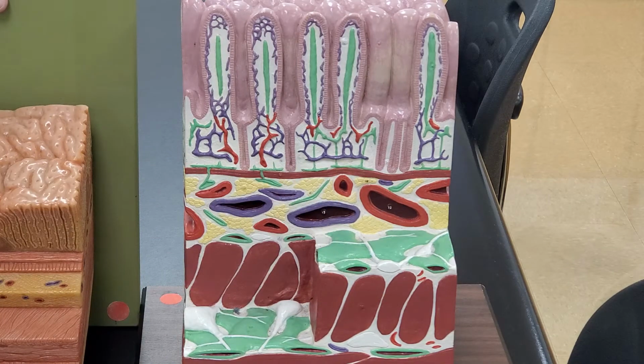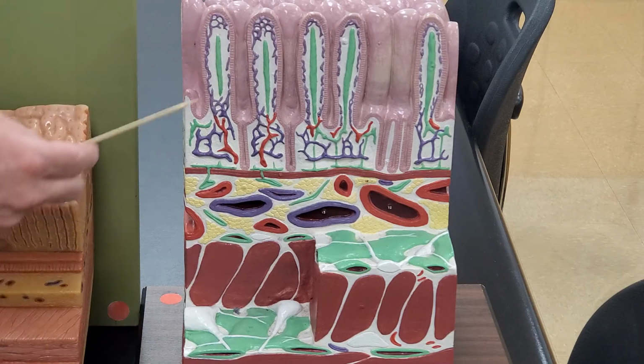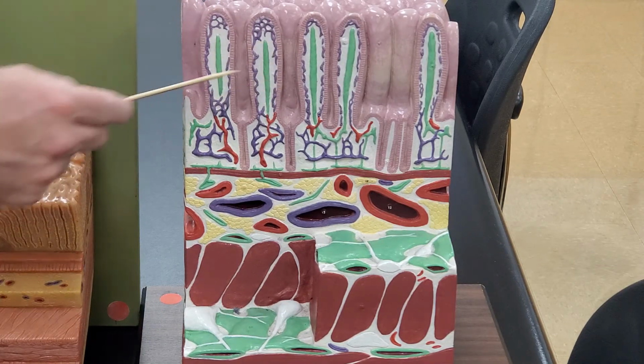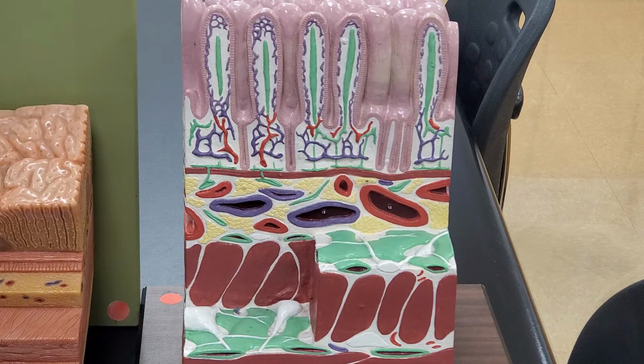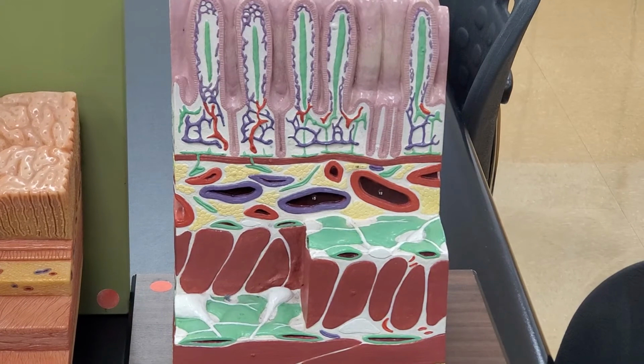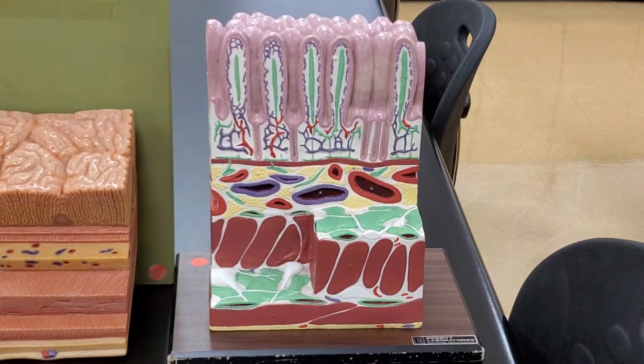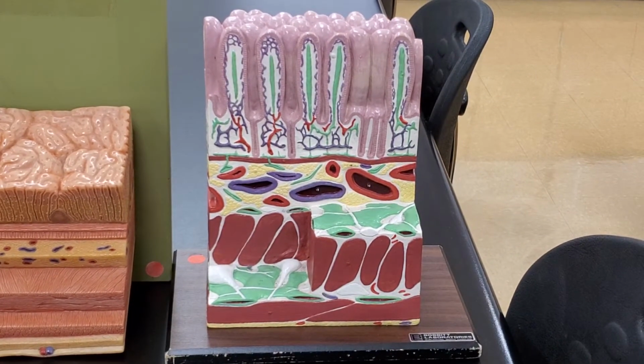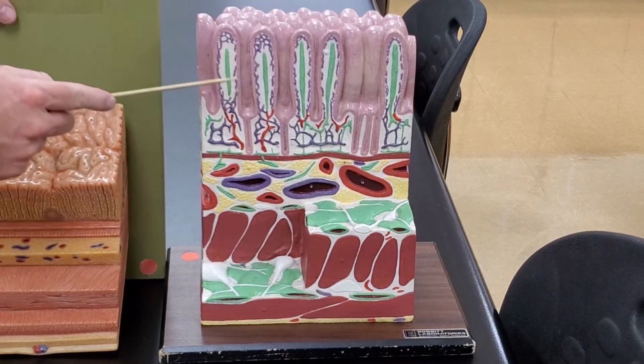Okay. Now, notice these are all shaped like little fingers sticking up. These fingers would form plicae. They're on the edges of the plicae, but each individual finger-like structure is called a villus. Villus means finger. So, hopefully you can see all the structures there. I hope you see all the muscle layers. I'm going to zoom out just a little bit more. Oops. And run through the layers one last time on this model.